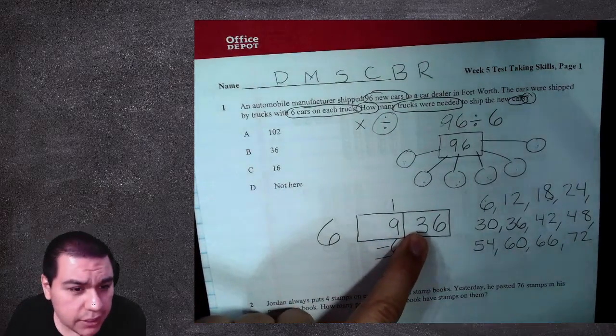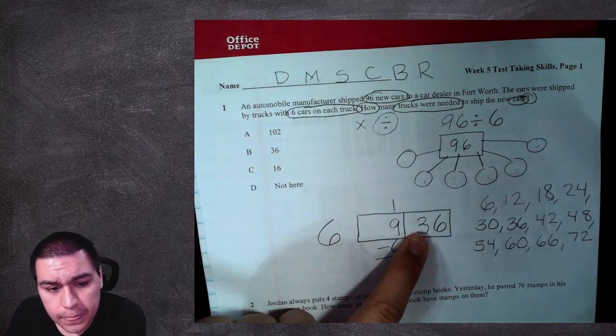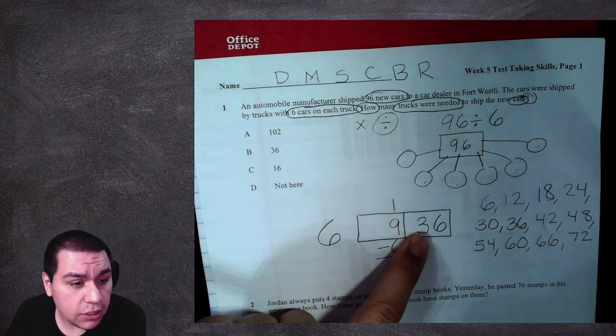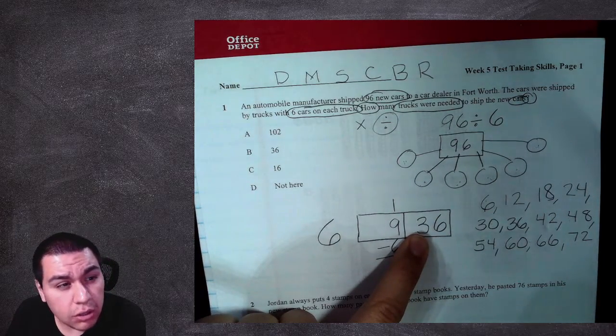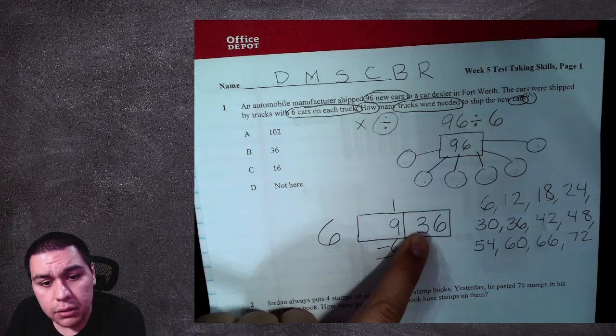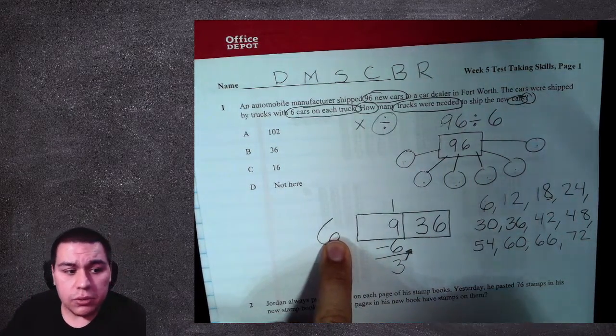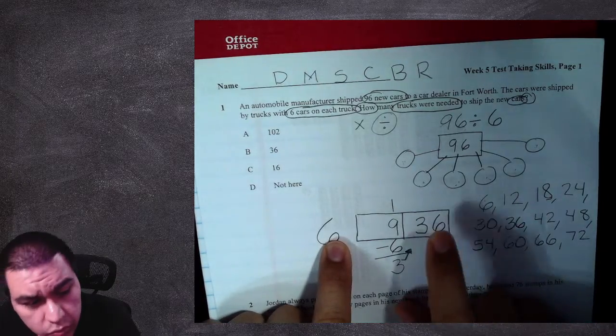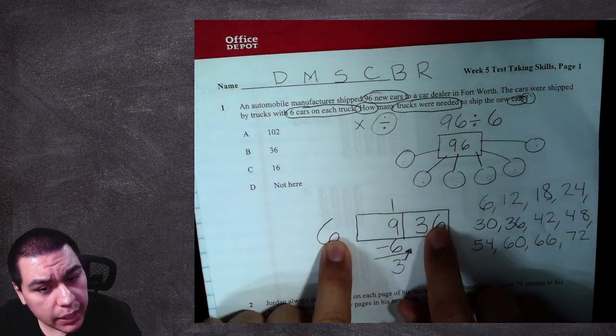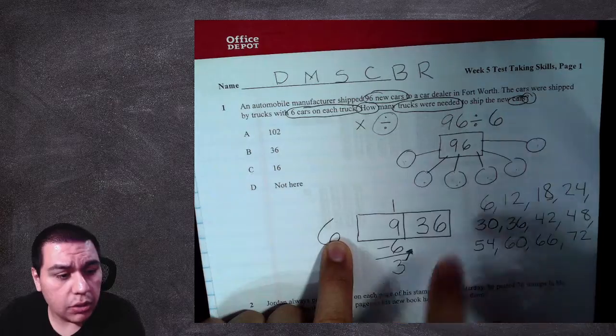Then I repeat my steps all over again. This time I have 36 cars to give away, 36 cars to divide, still making groups of 6. So this time I have to see how many groups of 6 I can make if I have 36 cars.